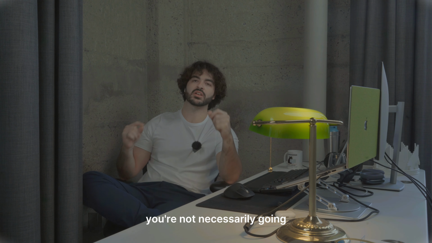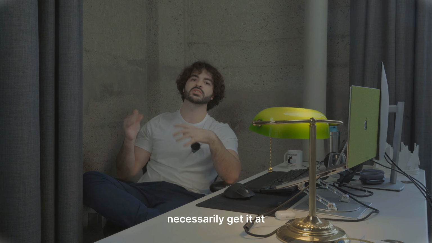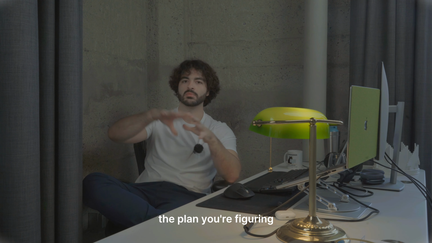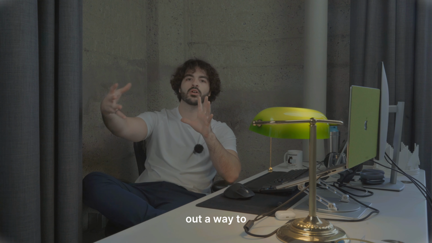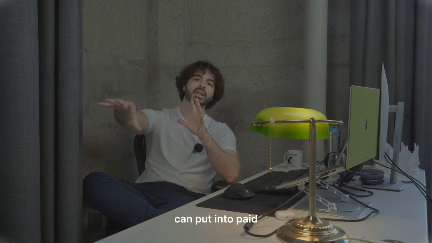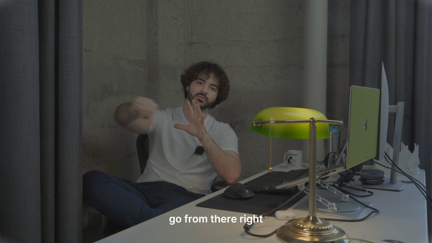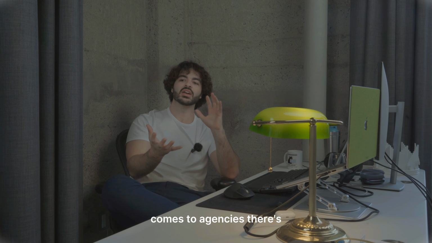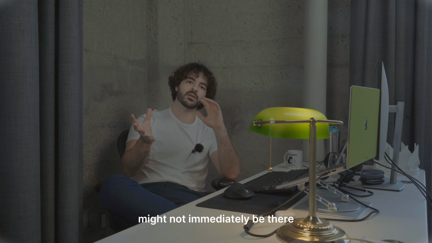Agencies, you're going to be spending the money and you're not necessarily going to get the ROI immediately. You might not necessarily get it at all, right? That's okay as well, right? Because like it's all part of the plan. You're just figuring out a way to test things so you can put into paid ads and see where things are going to go from there, right? So you need to understand that when it comes to agencies, there's that overhead, the ROI might not immediately be there.